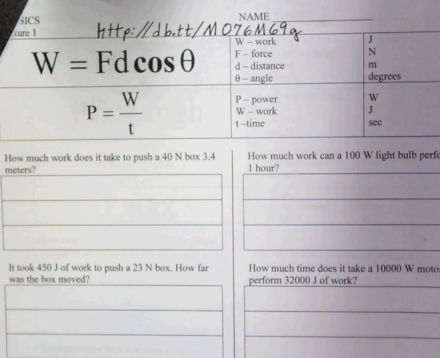Welcome to the first lecture on work, energy, and power.